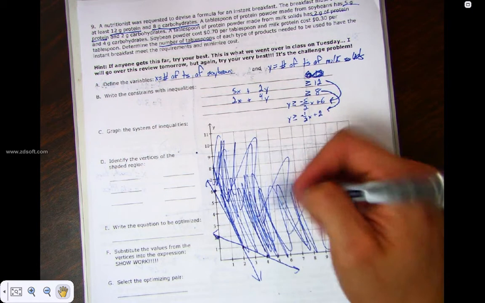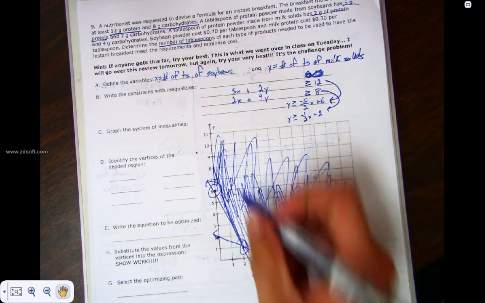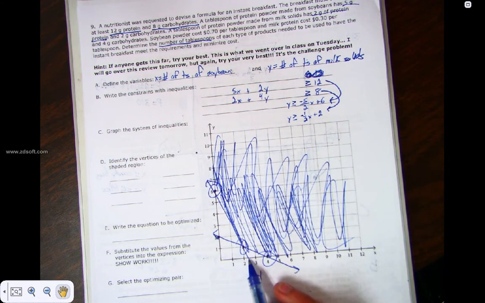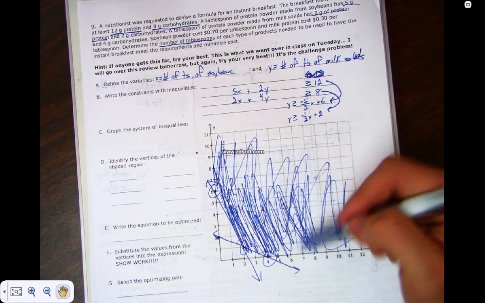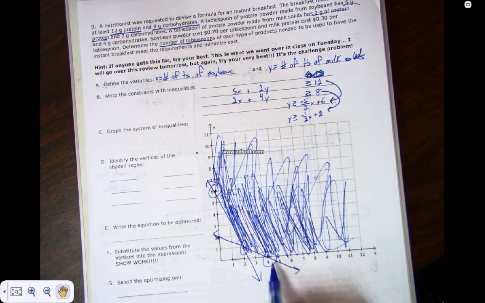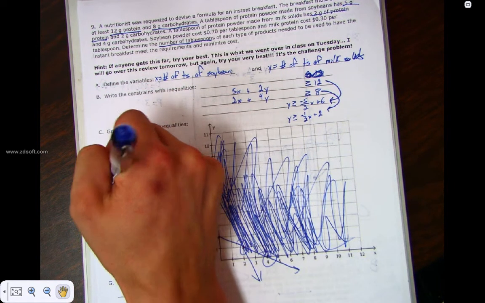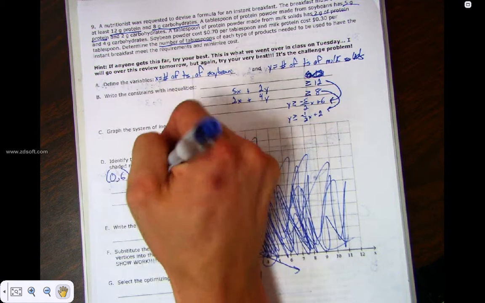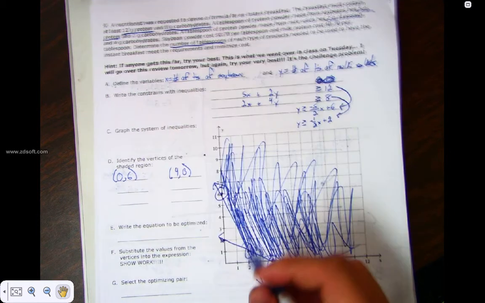And my vertices for this area are going to be right here, and right here. Not that one and not this one, because that's not actually in the shaded region. So here's the area of feasibility. My vertices have to be on the outside of that. So we've got a vertex at 0, 6, a vertex at 4, 0, and a vertex at 2, 1.